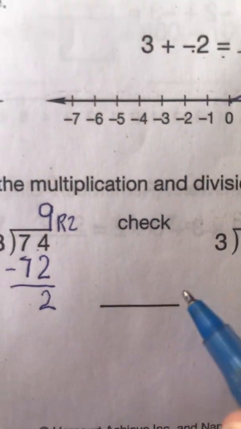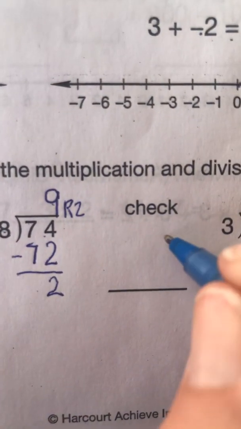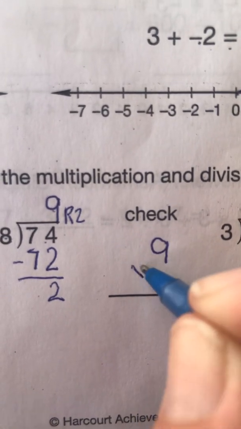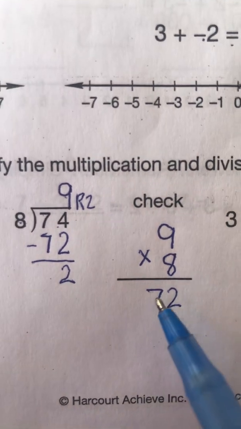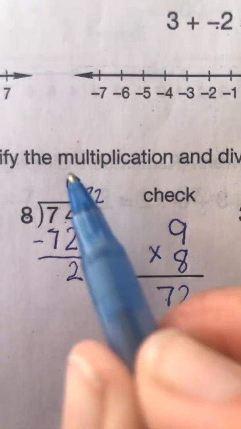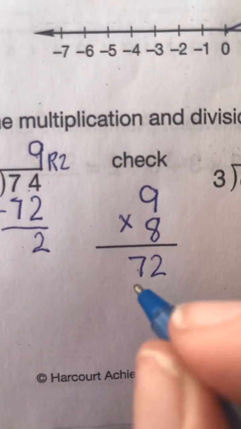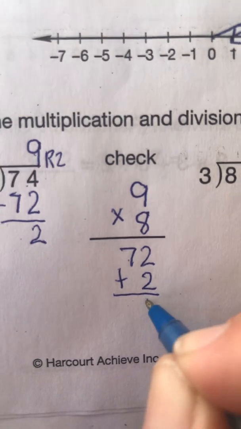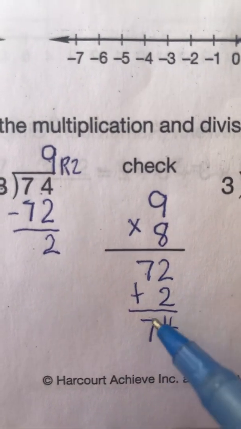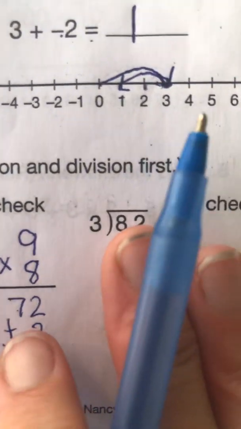Then I go over here to check. I'm going to multiply 9 times 8. And I know that 9 times 8 is 72. Then do you remember what we do? We add on the remainder because that's not the same. So we add on that remainder right there. So 72 plus 2 is 74. And now we have our match. So we know that we got this right. Okay, let's do another one like that.